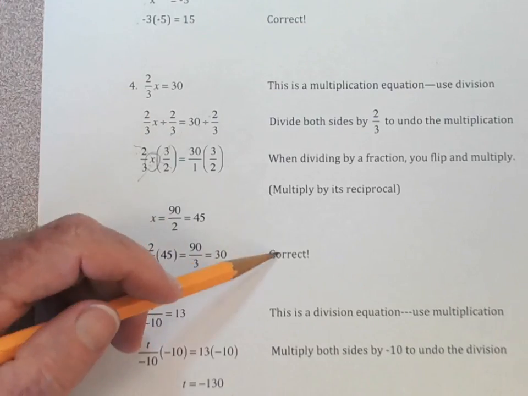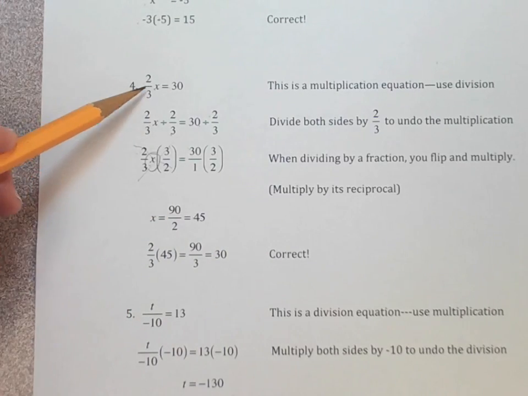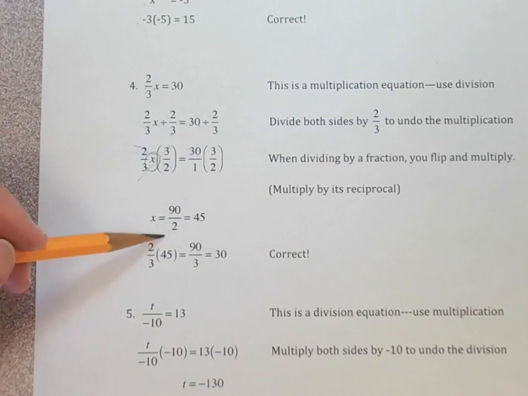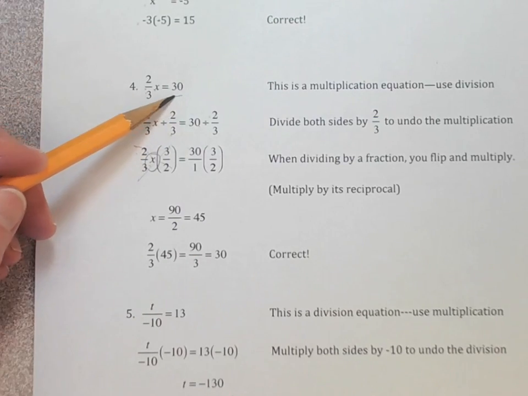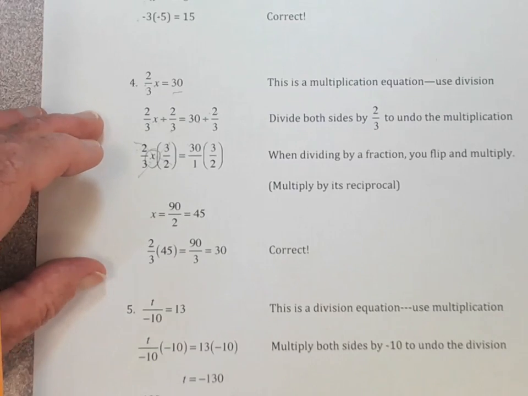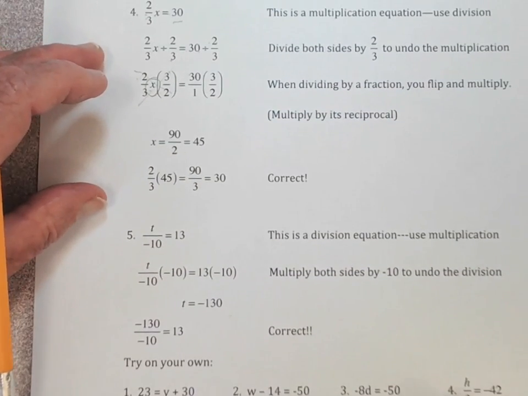If we substitute this back in here, 2/3 times 45, that's going to give us 90 over 3, which equals 30, our answer. And then my last example is a division one.